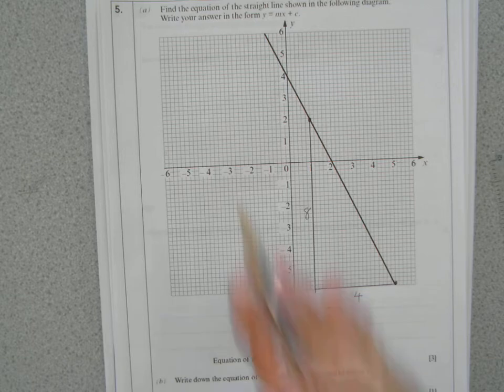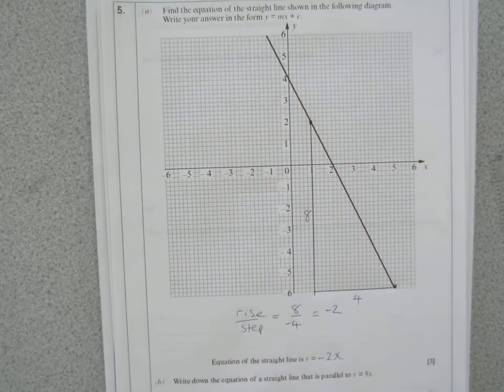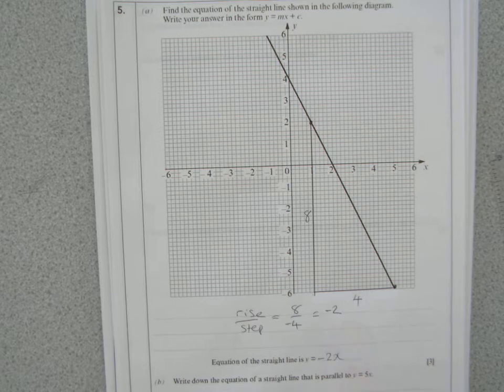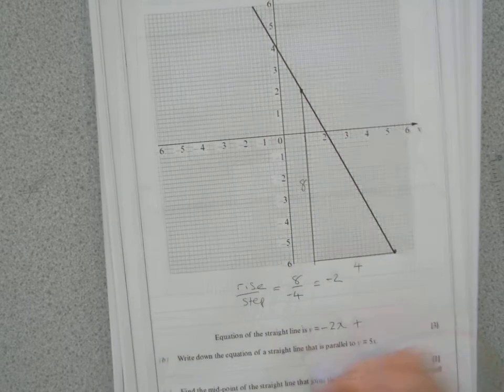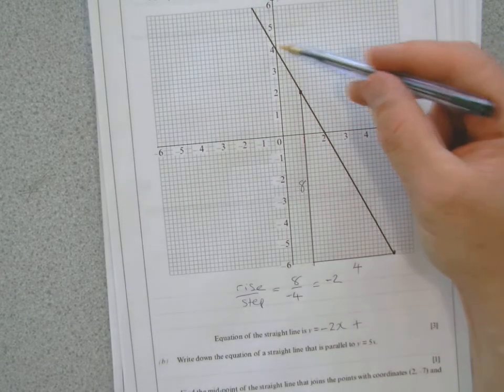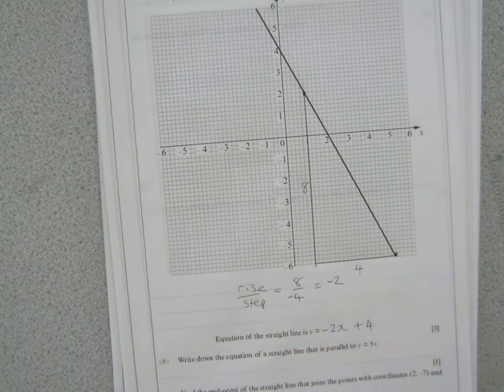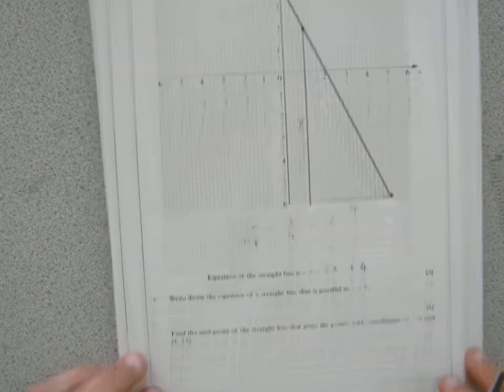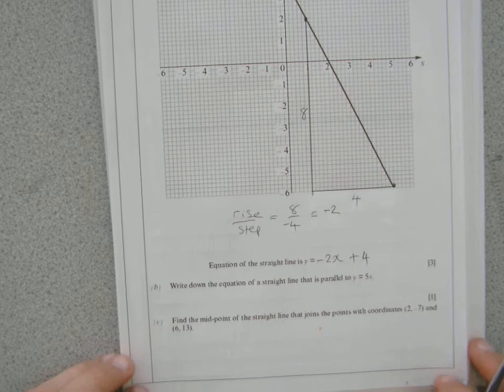But remember, when it's sloping downwards, it is a negative gradient. That's important that you do have a negative here in your answer. And then we need to add on where the line intersects the y-axis, which is at 4. Job done.